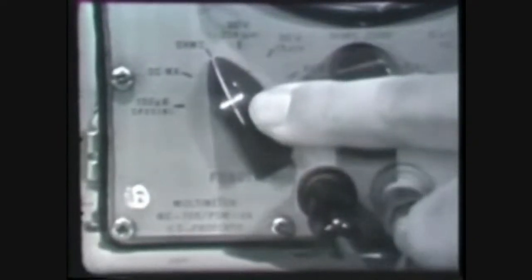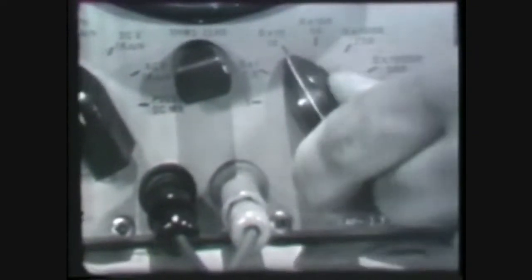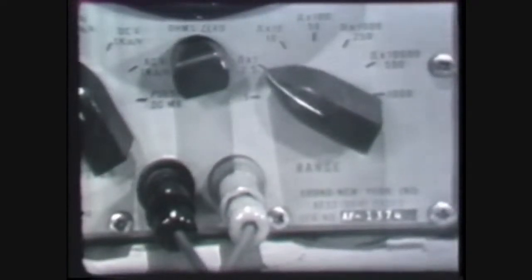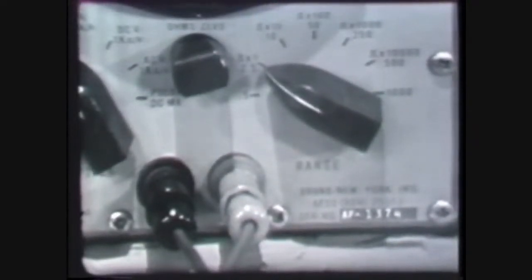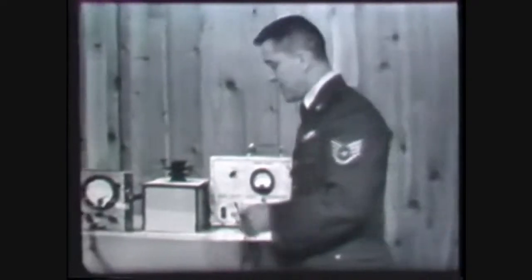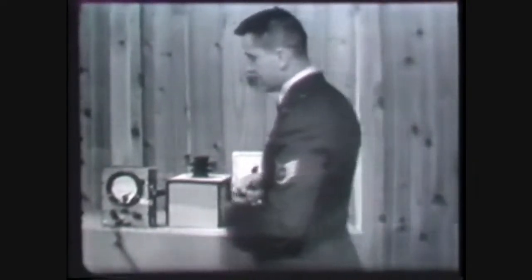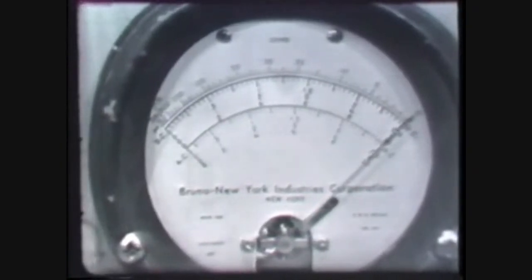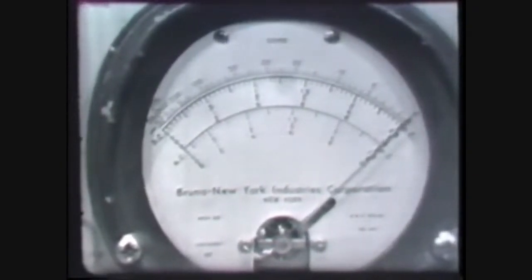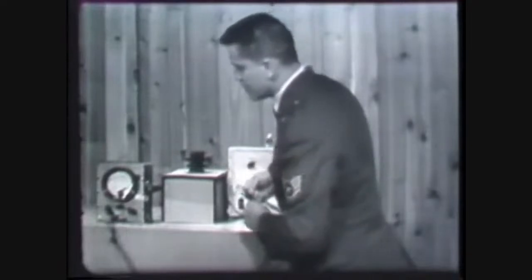Now, first, we'll have to set the PSM6 up so it'll read resistance. We'll place the function switch in the ohms position, and we'll place the range switch in the ohms times 1 position, since we're dealing with a relatively small amount of resistance here. And now, so we'll get an accurate reading, let's zero the meter. Well, we can see it was already zeroed.